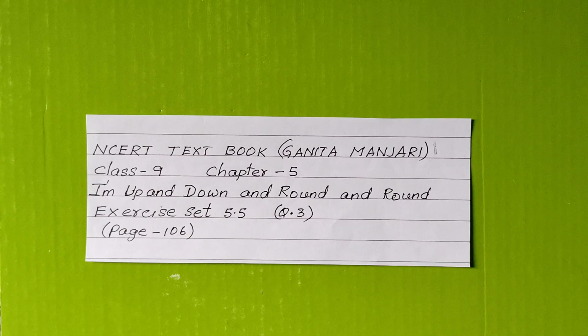In this class, we'll solve sums from NCERT textbook, class 9, chapter 5. Exercise set 5.3, question 3. It's on page number 106.